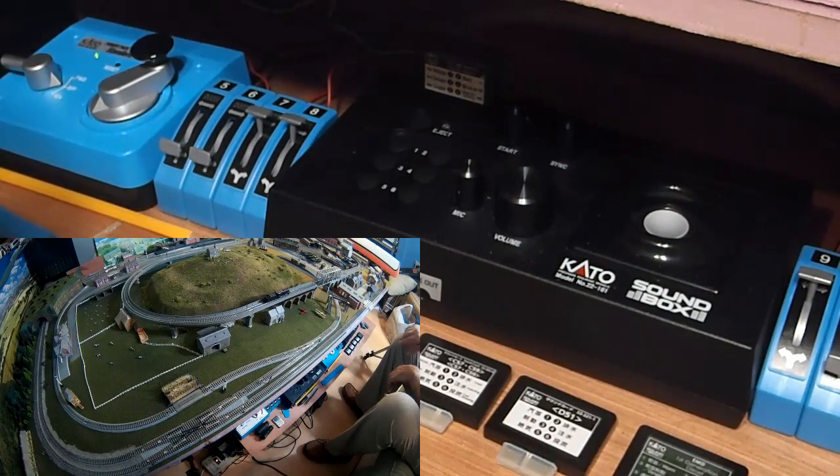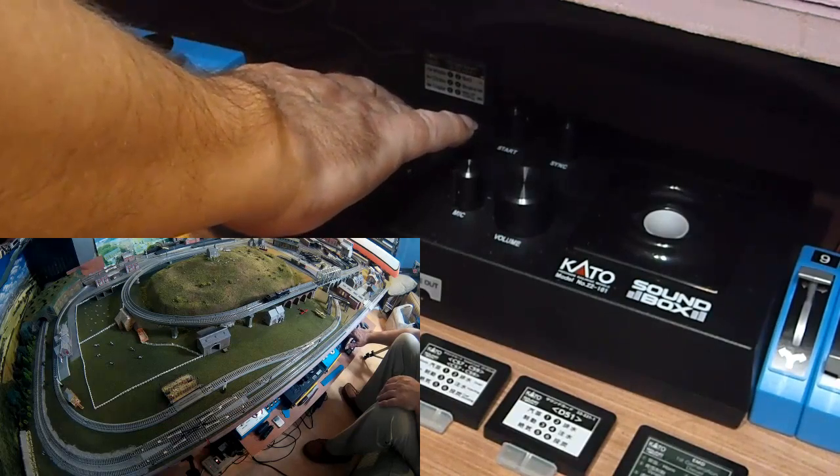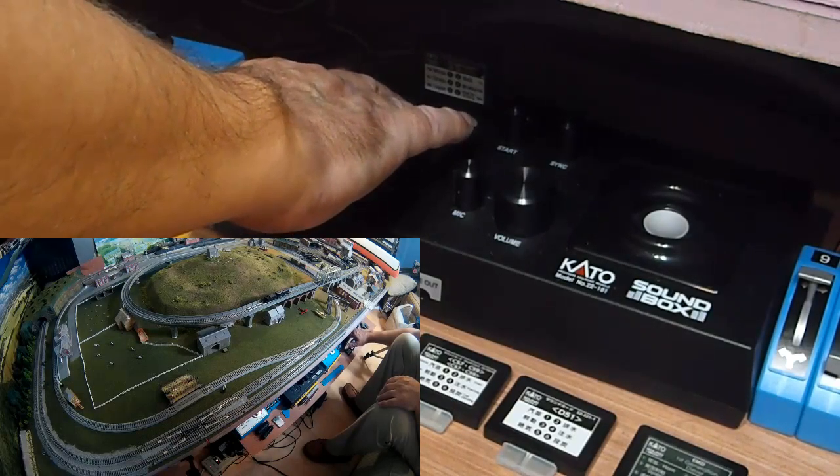The first card I bought was the US Light Steam card, which in some ways is one of the best. The big downside for me is the ambient noise. So we'll turn the US Light Steam card on and you'll see what I mean.